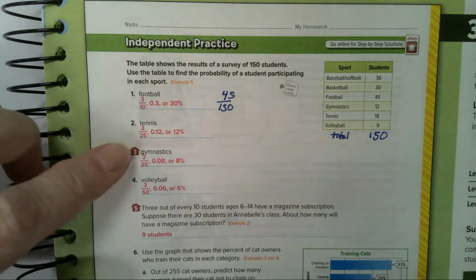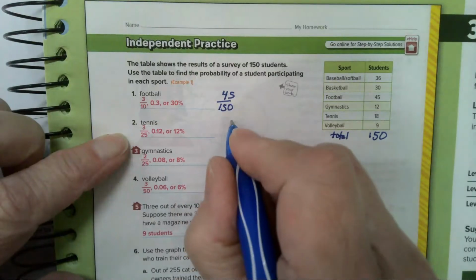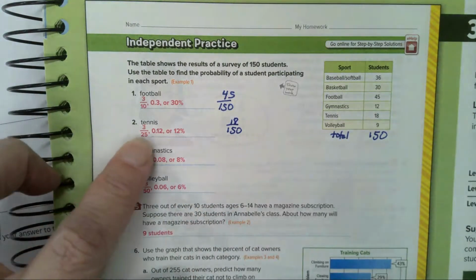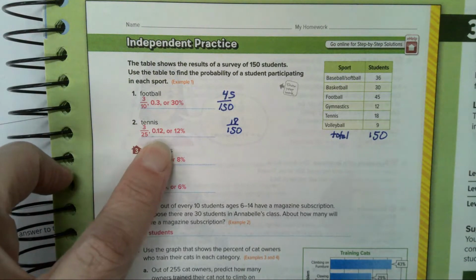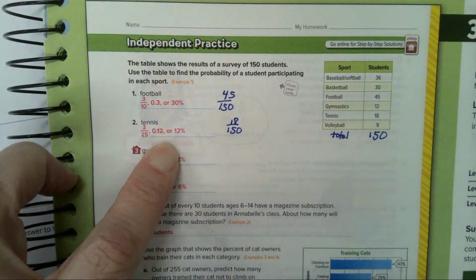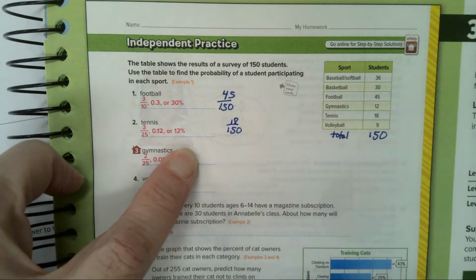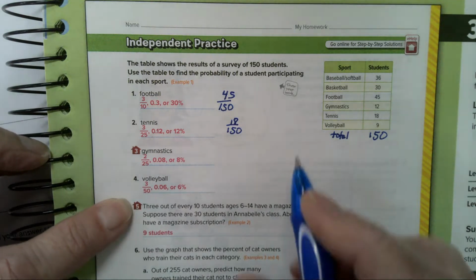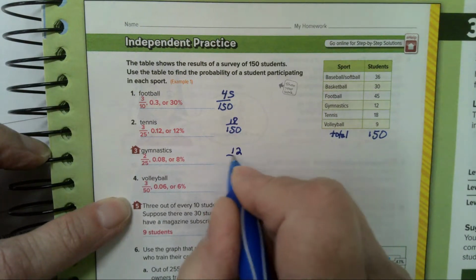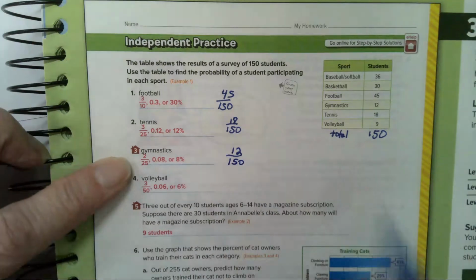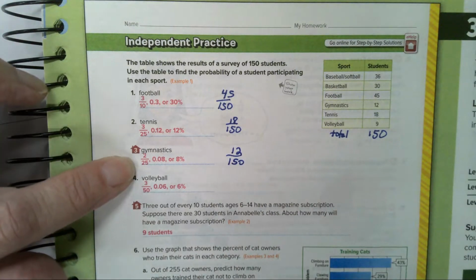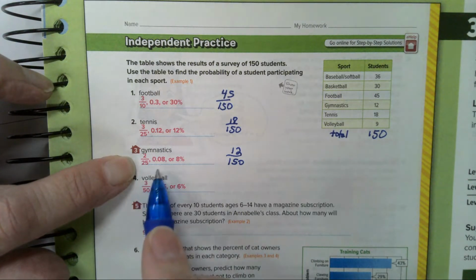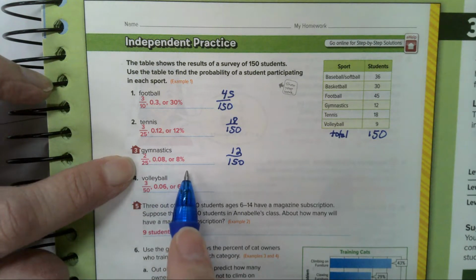The next one, tennis. 18 over 150 simplifies to 3 over 25. That is 12 hundredths, which equals 12%. Any questions? Gymnastics. 12 over 150. That will simplify to 2 over 25. 2 25ths is 8 hundredths, which equals 8%.